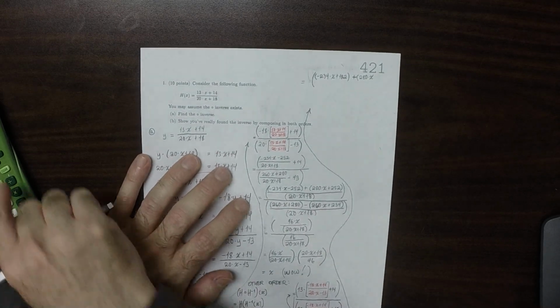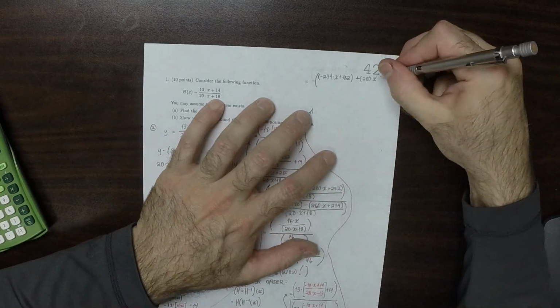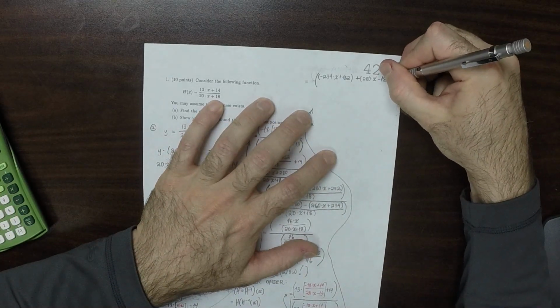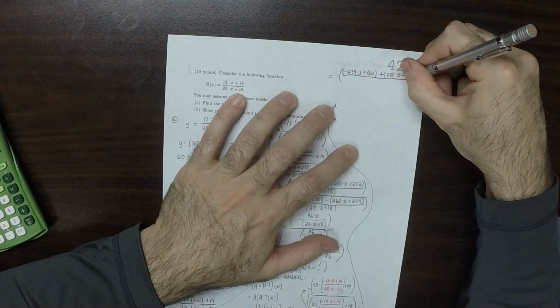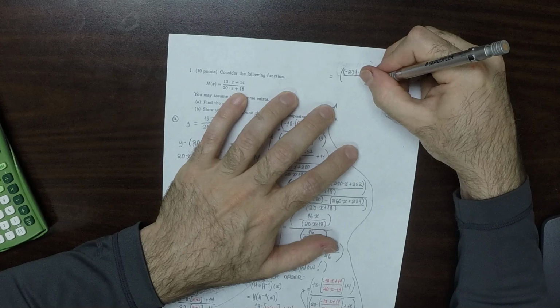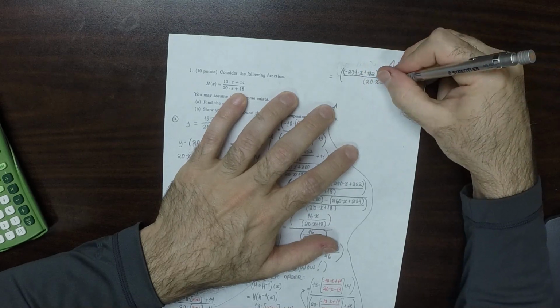Of course, it's going to be 182. Yeah, minus 182, and then that's over 20x minus 13.